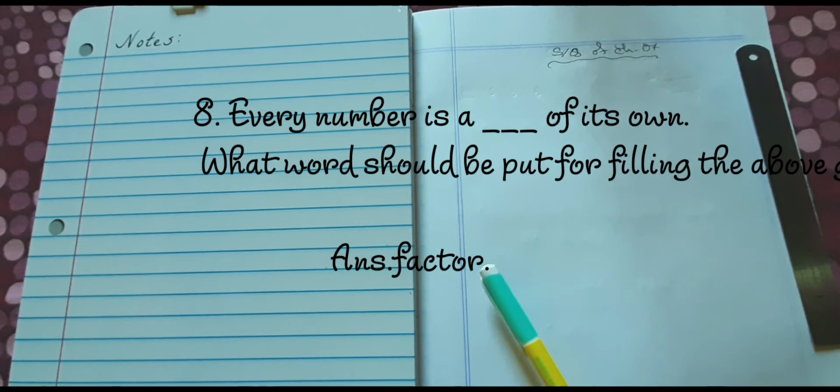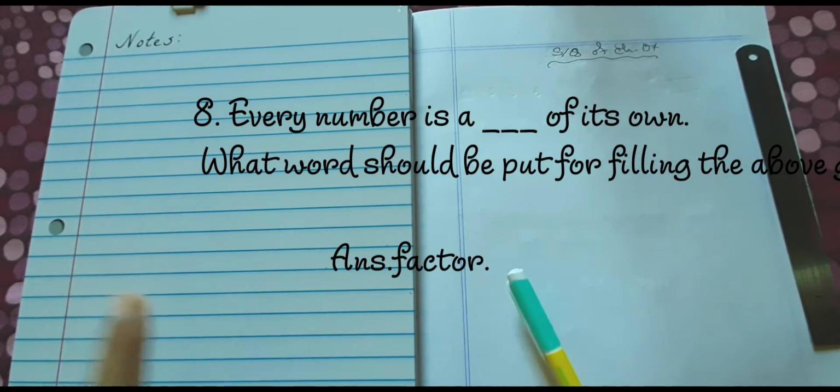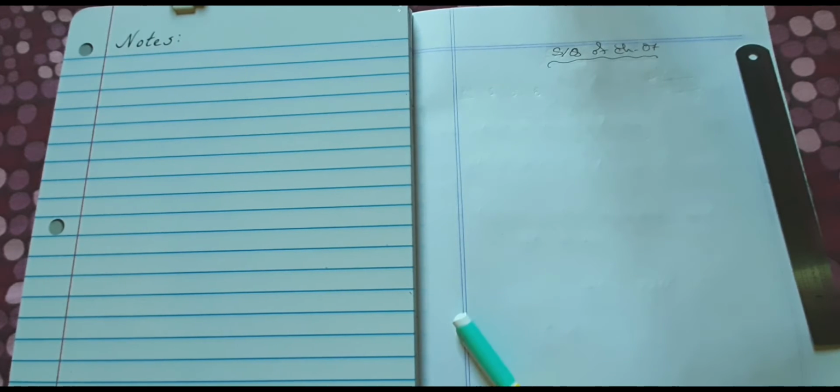Correct. If you break down 15, 15 ones are 15, and 3 5s are 15. At that time you can see that 15 is already one factor of itself. Okay, so we can say that factor will be in the gap of that question.